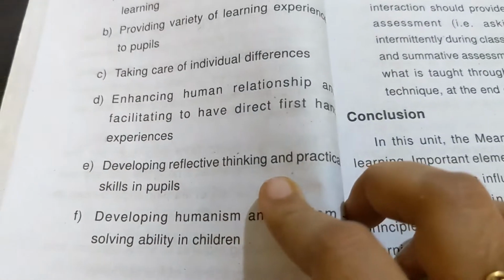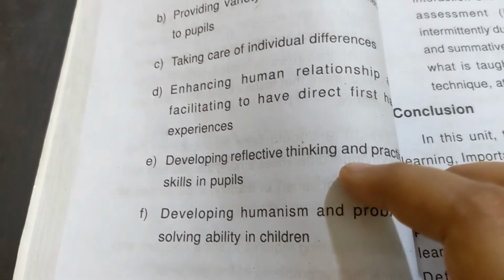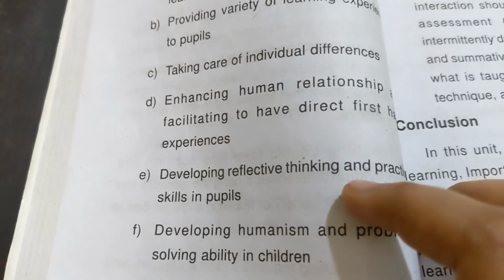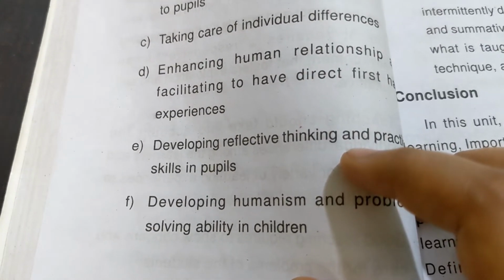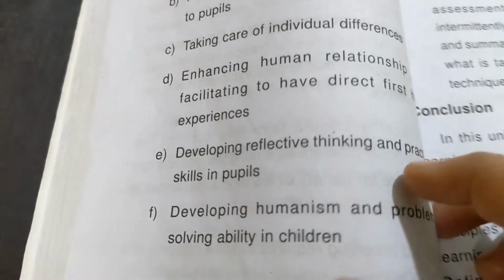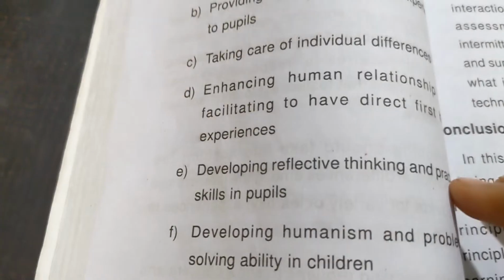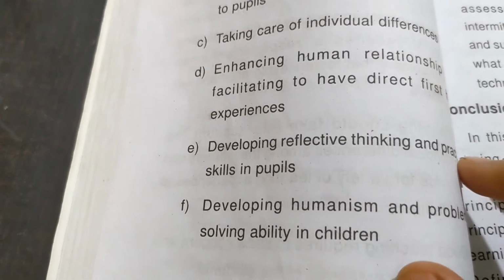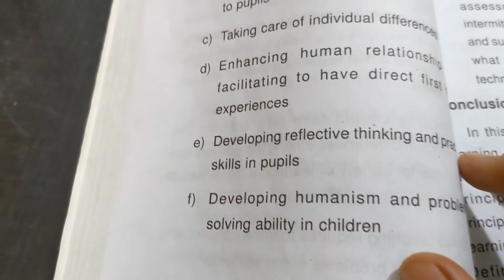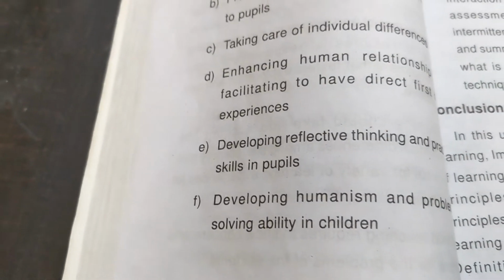and practicing skills in pupil. So what do you mean by reflective thinking? Reflective thinking is you're not blindly going to do something for the future. You're not just going to take a paper and pen and write some random things that you're going to do in the future. Only after analyzing what you really want to become, you will take a paper and pen and write what steps you have to follow in order to reach that.